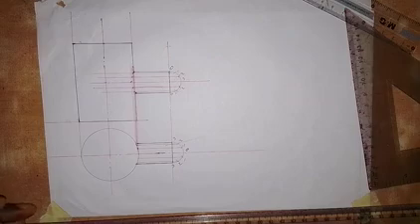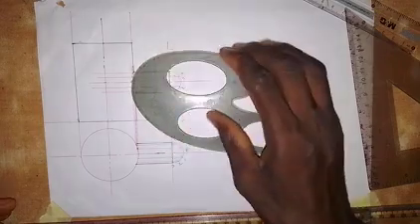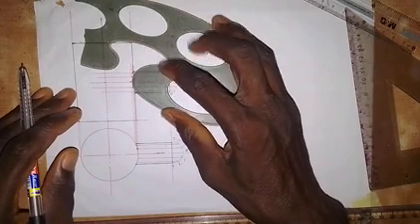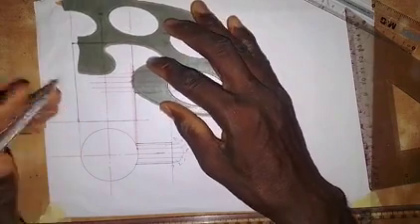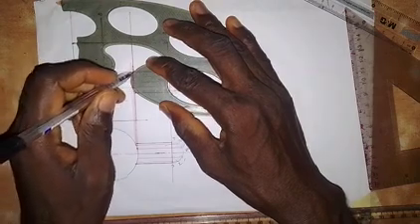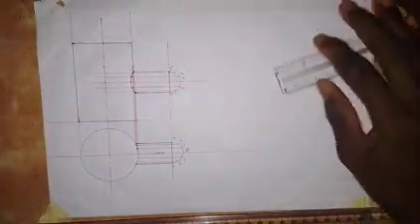So what we are going to do now is to make use of our French curve to produce the curve in the front elevation. So this is it. Alright, so you can just join everything like this at once. Alright, so this is the front elevation, so we are done with that.